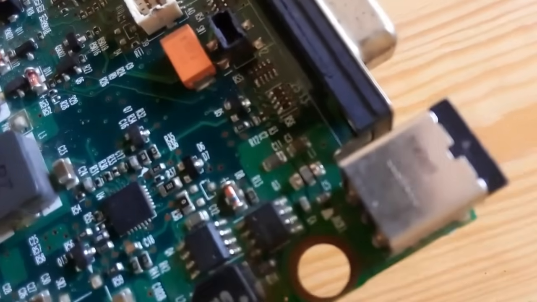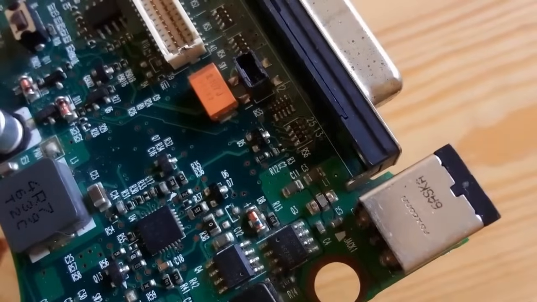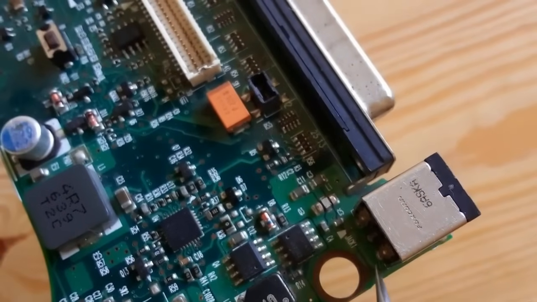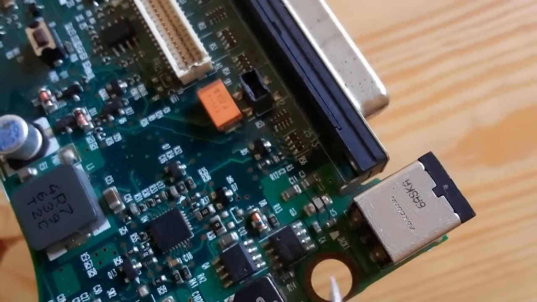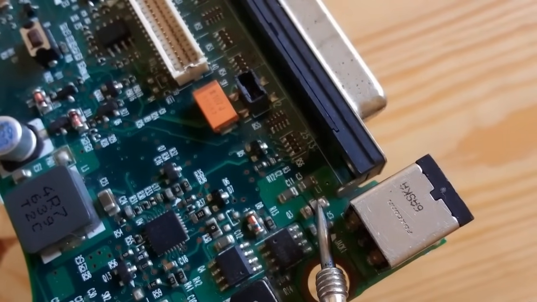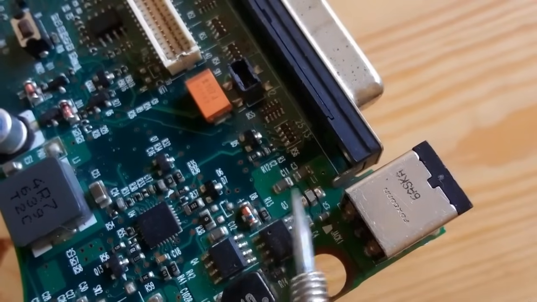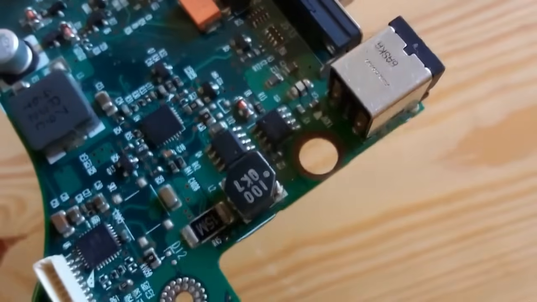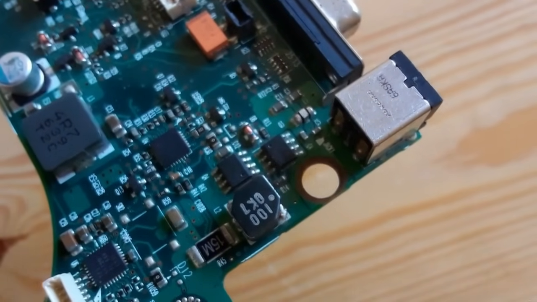Always near the power jack, you will find some protection components, like a fuse, for example. As you can see, this is the fuse here. And switches. So always near the power jack, you will find protection components.